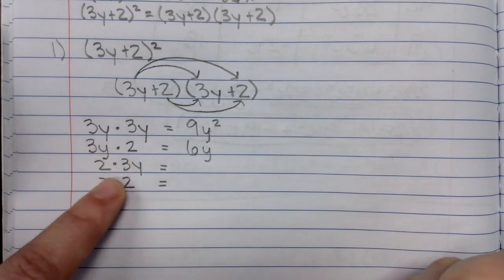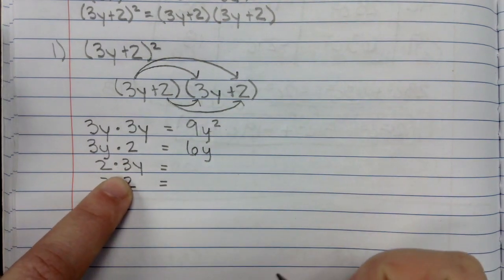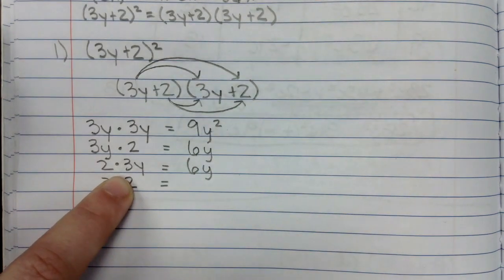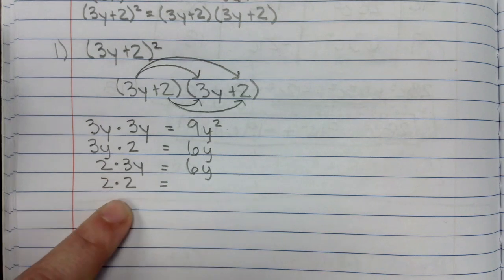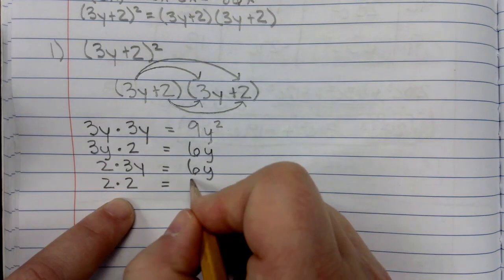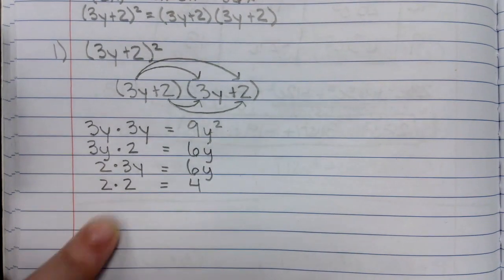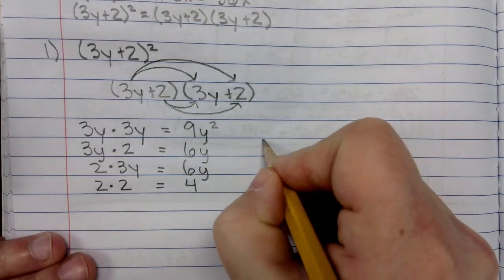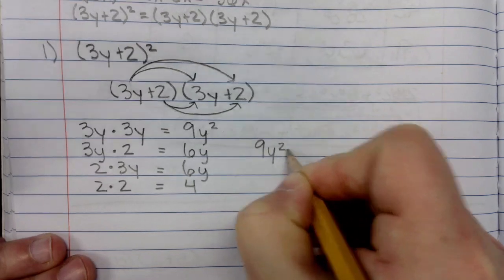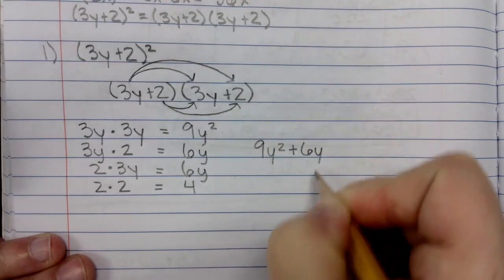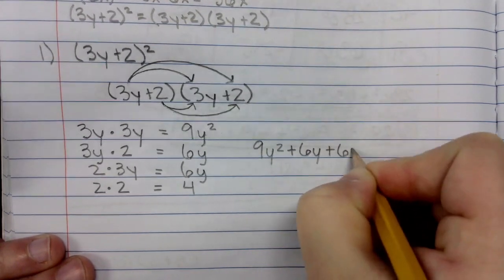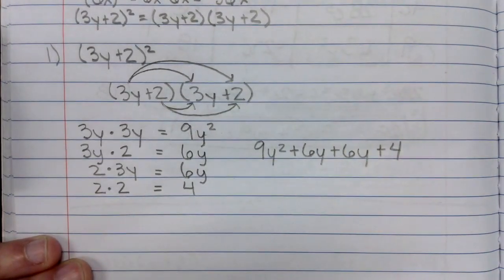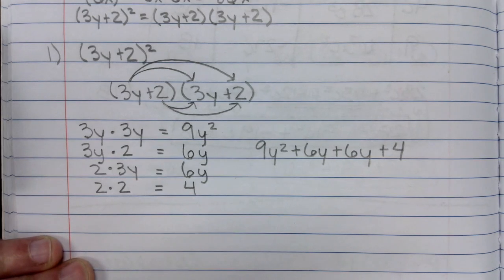Right. Zach, Saeed, refocus, thank you. So we have 9y squared plus 6y plus 6y plus 4. So which are the parts that we can combine? The 6y. 6y and 6y would be 12y.